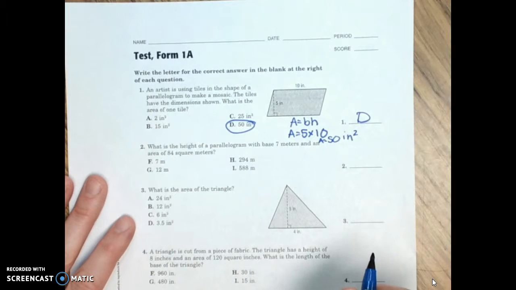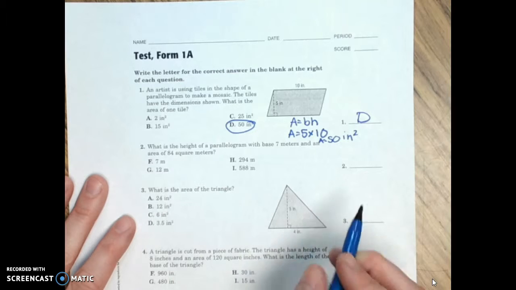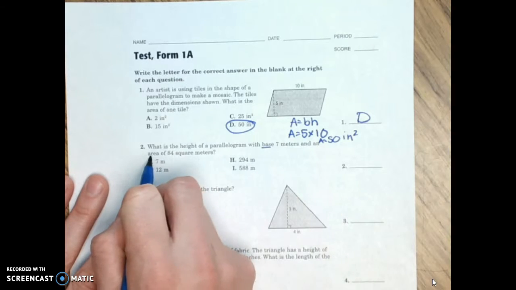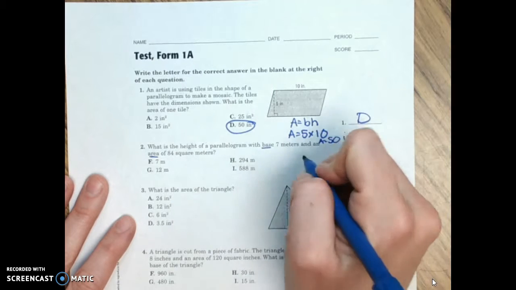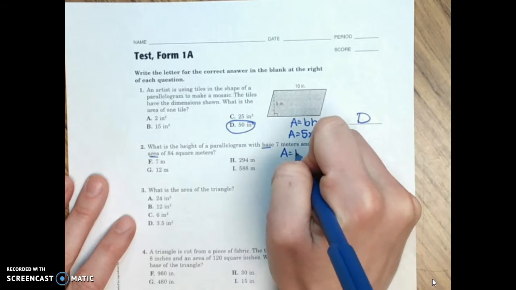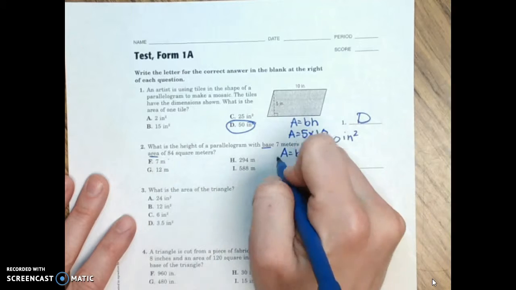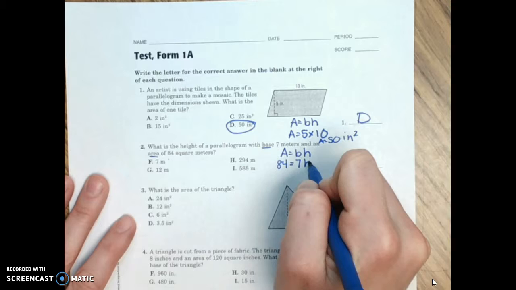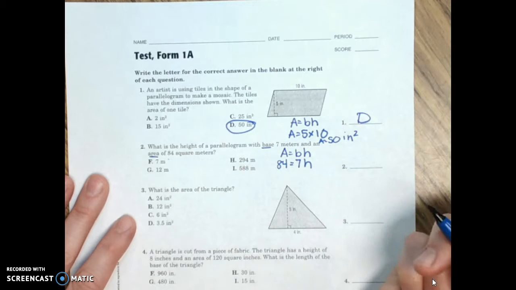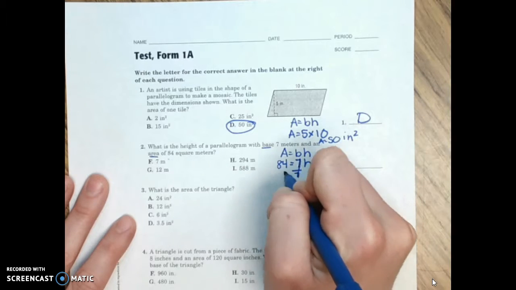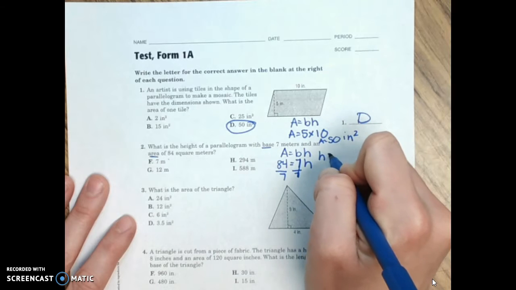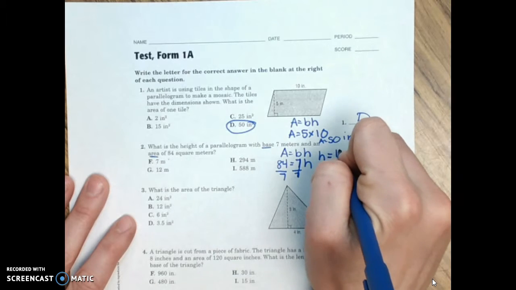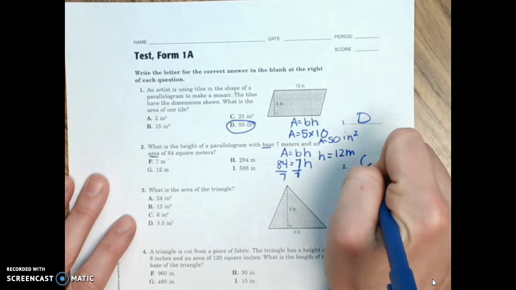What is the height of a parallelogram with a base 7 meters and an area of 84 square meters? So they gave us the base and the area. We're trying to find the height. It is a parallelogram, so area equals base times height. The area is 84, so we're going to put 84 in for A. Our base is 7, and we're looking for H. The opposite of multiplying by 7 is dividing by 7. So 84 divided by 7 is 12 meters, and that is letter G.